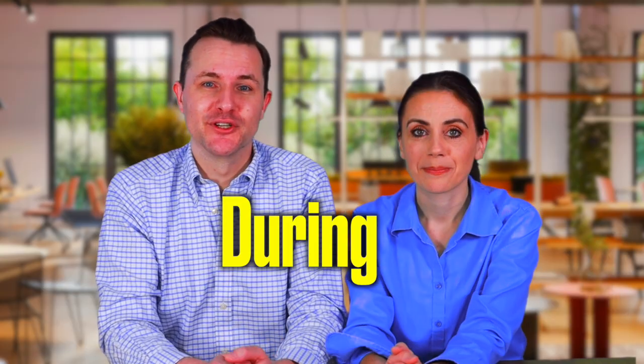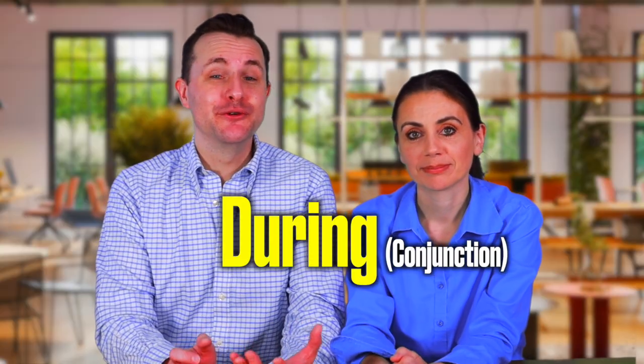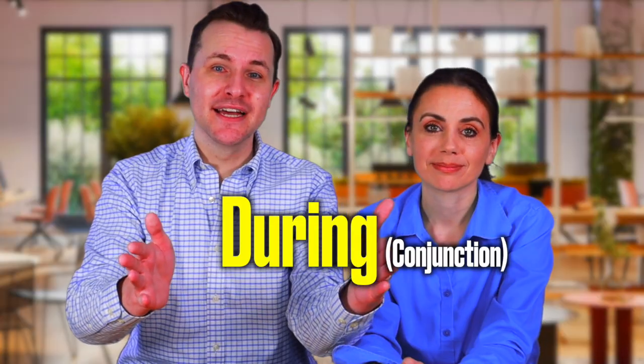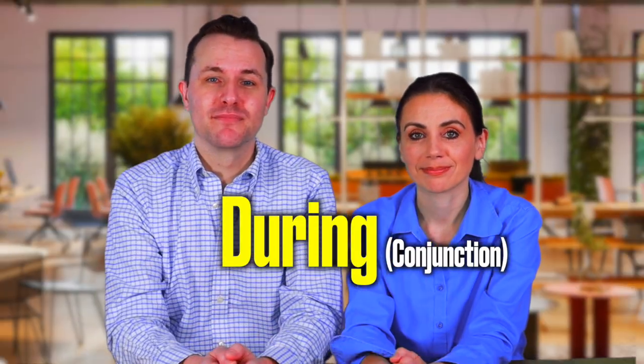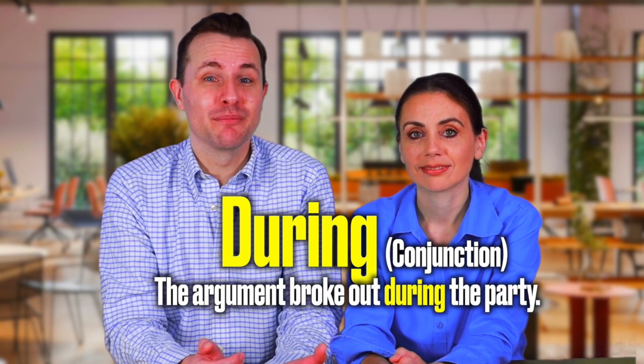Another common linking word is during. During is a conjunction. During is used to refer to a specific time. So something starts and something ends. During is that time in between. You could say, the argument broke out during the party.